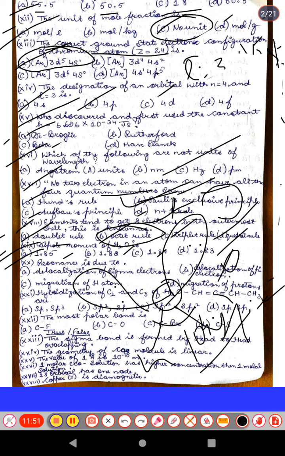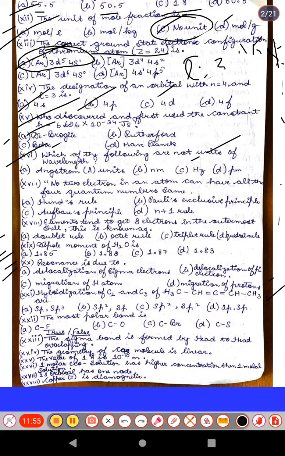Next: resonance is due to... first option is the delocalization of sigma electrons, second is delocalization of pi electrons, next is migration of hydrogen atom, and next is migration of protons. So the correct option is delocalization of pi electrons, due to which different resonating structures are formed.